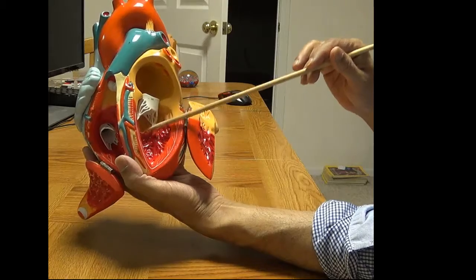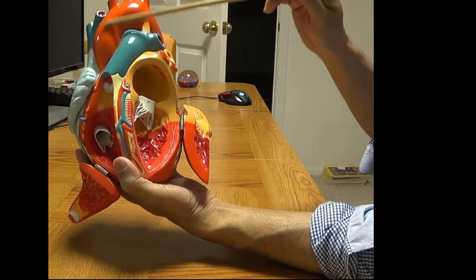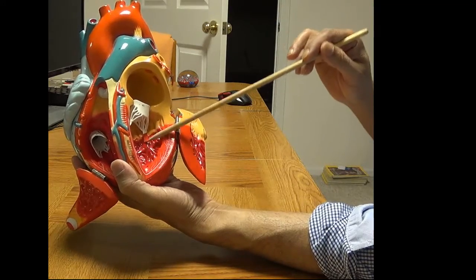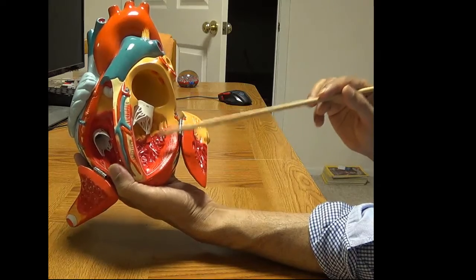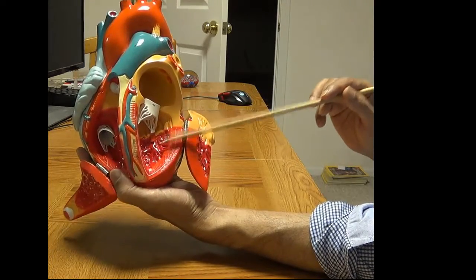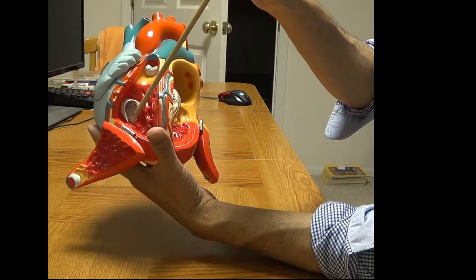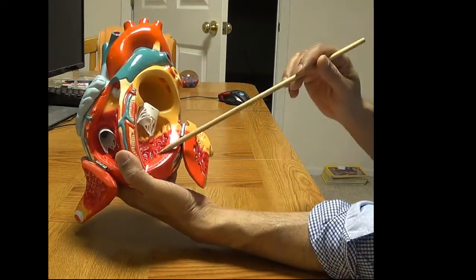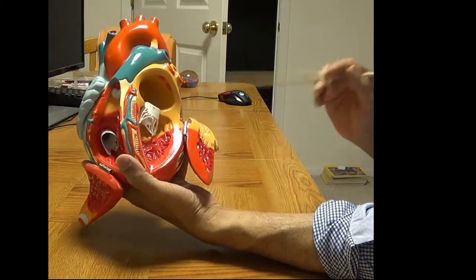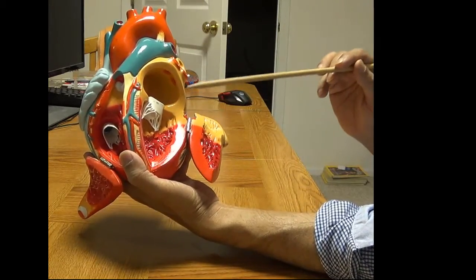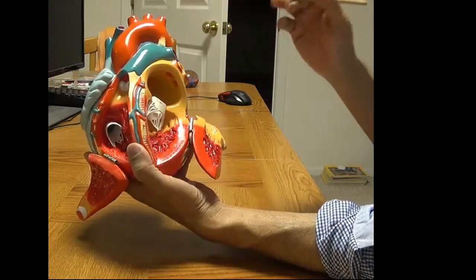Now, since left ventricle sends the blood to the body through the aorta, the pumping action or force of contraction in the left ventricle is much stronger than the force of contraction in the right ventricle. In the left ventricle, the force of contraction must be stronger because it is sending blood to the whole body.